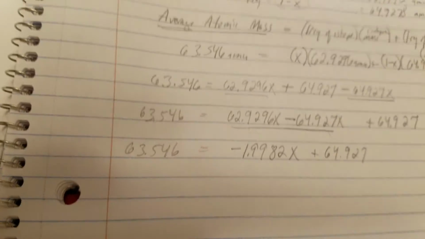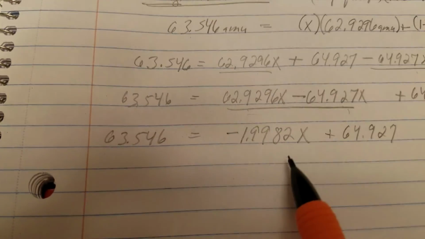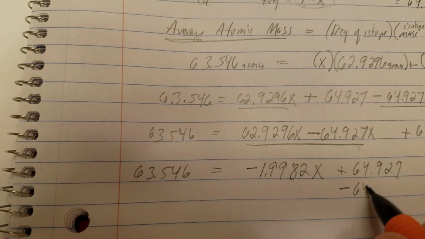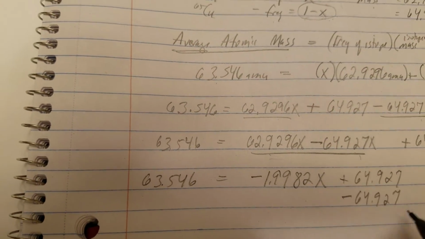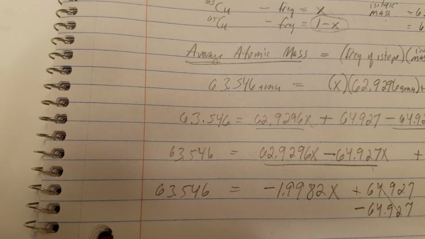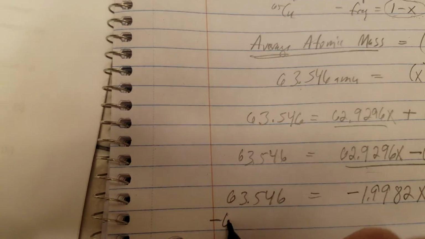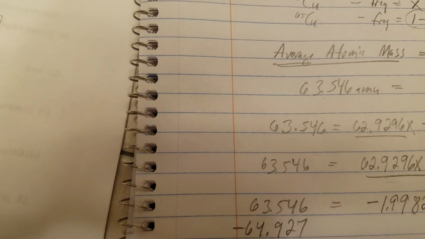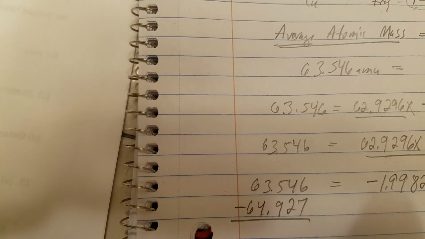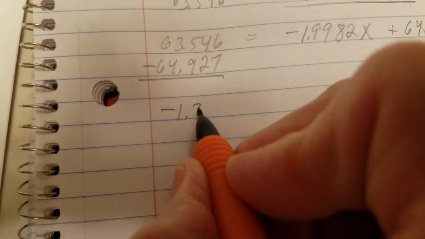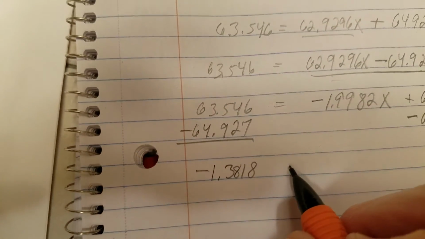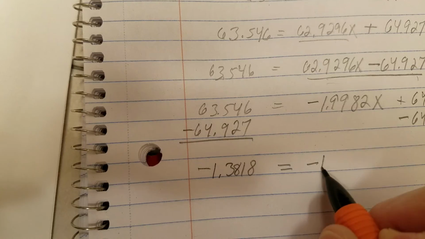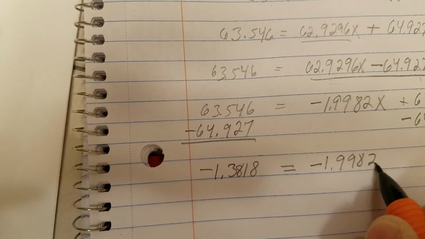And now what we need to do is get the terms that don't have x together, so I'm going to need to subtract this from both sides. If I subtract that from this side, that's going to cancel out, right? And if I subtract it from this side, I am going to get a minus 1.3818. And I'm going to set that equal to the minus 1.9982x.